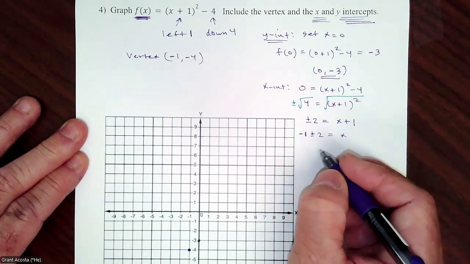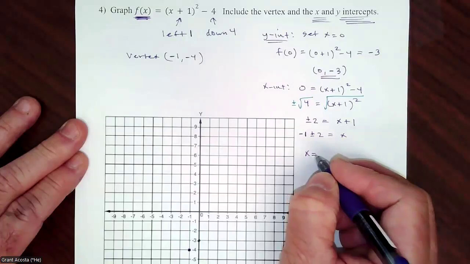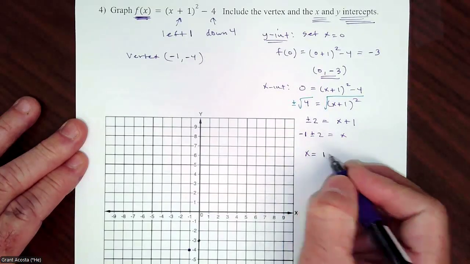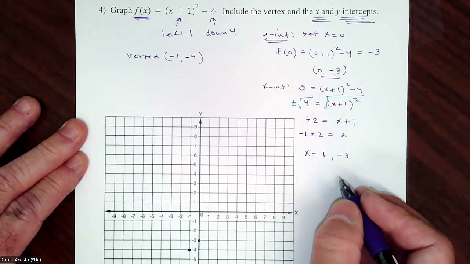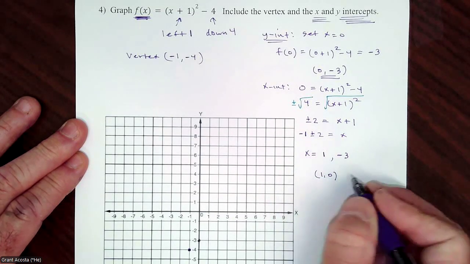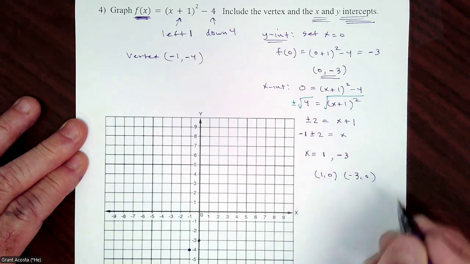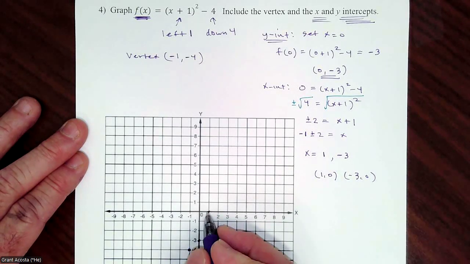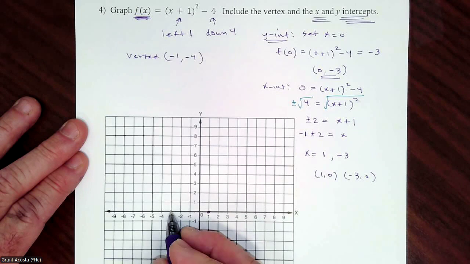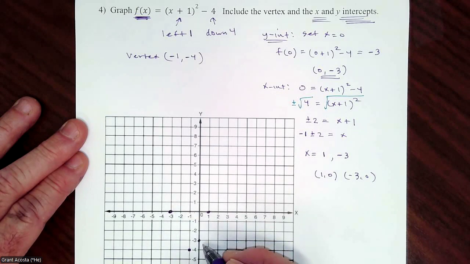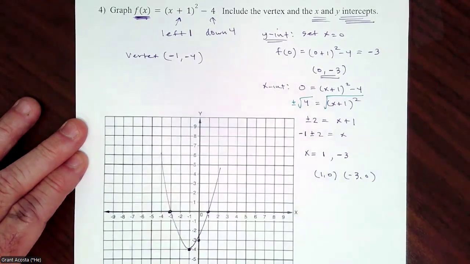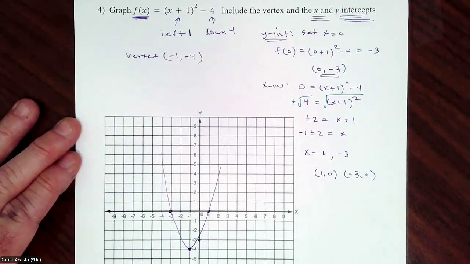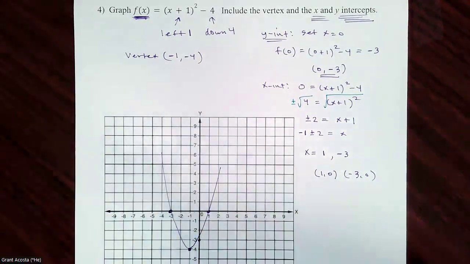So there's two answers here. One value for x is negative 1 plus 2, which is 1. The other one is negative 1 minus 2, which is negative 3. So my x-intercepts are (1, 0) and (negative 3, 0). 1, 0, negative 3, 0 right there. And then we can just connect these. There's our parabola. Let's try another one.